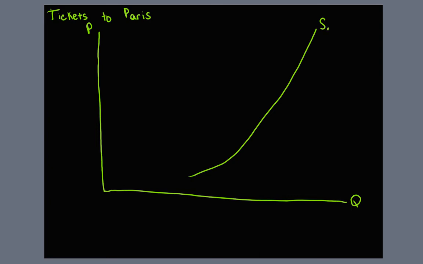And conversely, if the price for tickets to Paris increases, they are going to demand less. I'm going to imagine that our market starts at this original equilibrium here, where quantity supplied equals quantity demanded, where the supply curve intersects the demand curve.